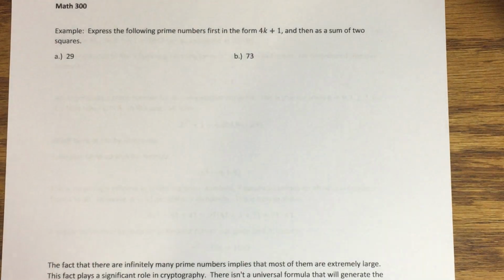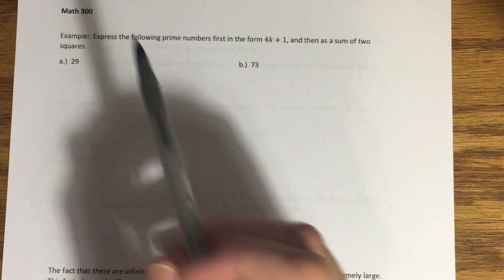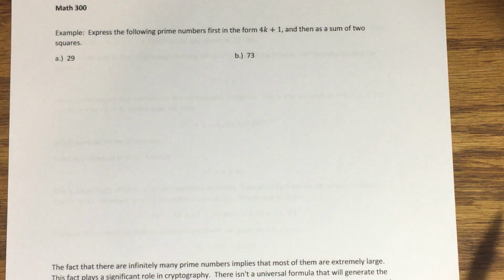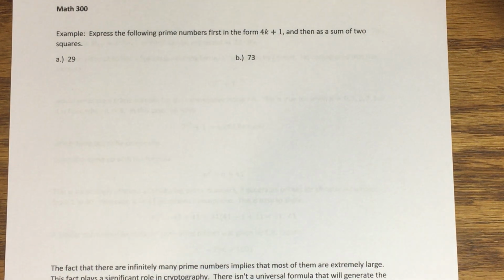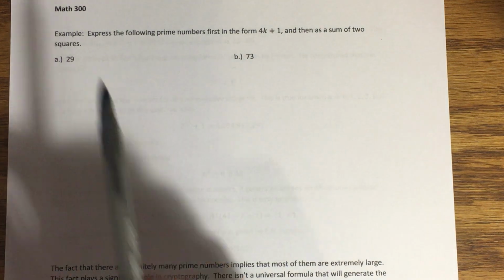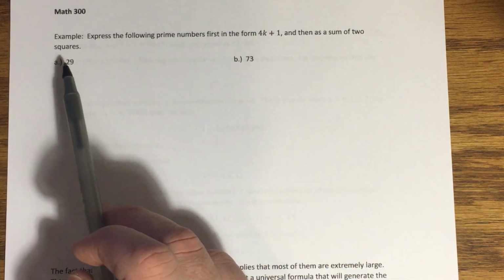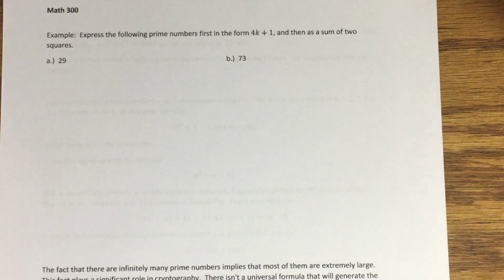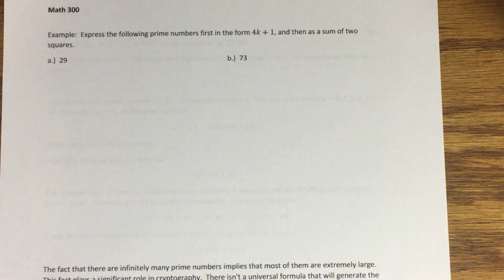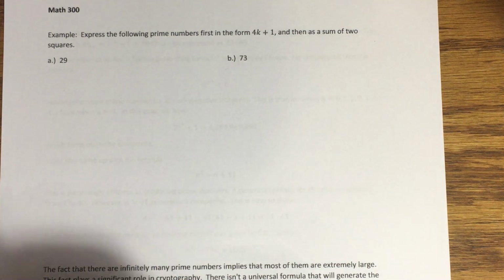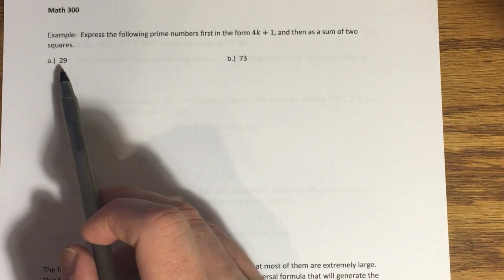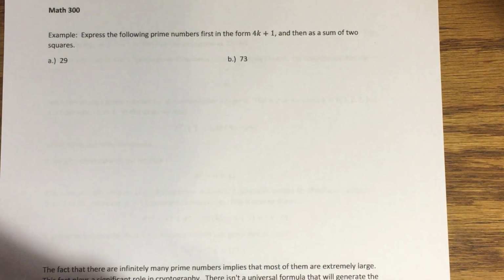So here is an example where we want to try and do this. Both of these numbers, 29 and 73, if you were to try to figure out which category they belong to, they both belong to set B from the sets we defined previously. Dividing either of these by 4 will produce a remainder of 1. And those are the types of numbers that fit this theorem from Fermat. So what we want to do is try to find a way to express both of these as a sum of 2 squares. Now, what are squares again?